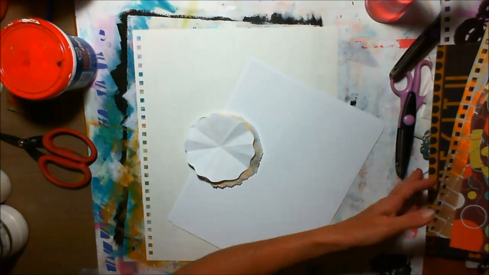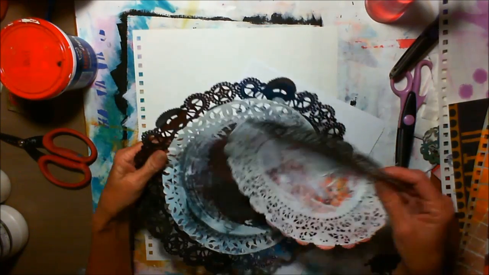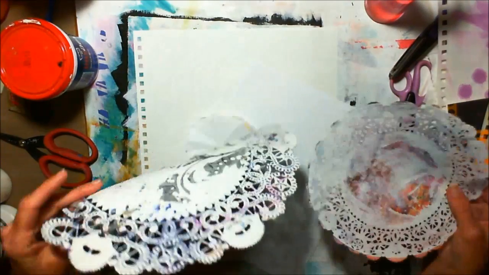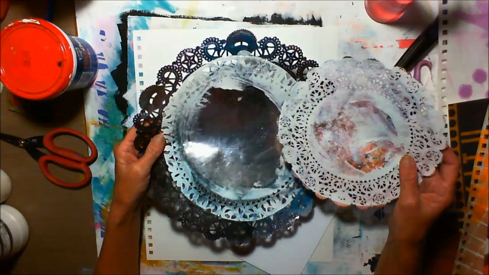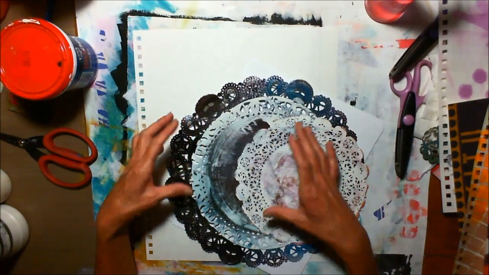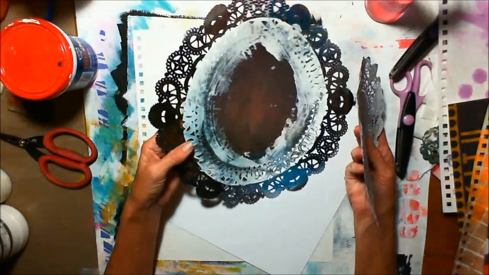If you have doilies, and by doilies I mean the little paper doilies, these are a large portion of what I'm going to use to start mine out. And I love the way these look.